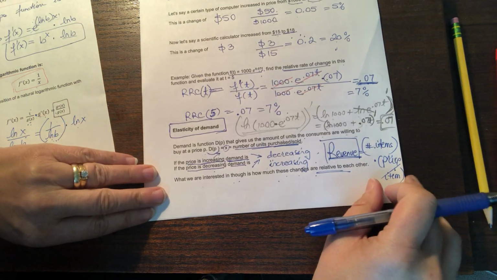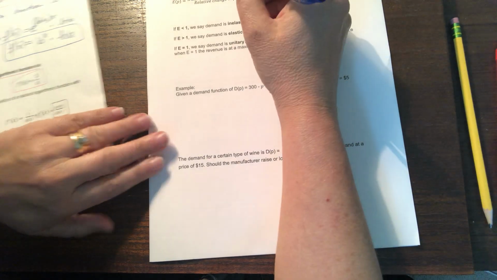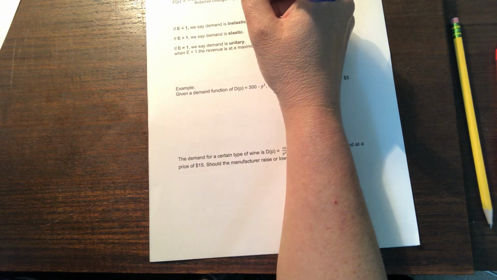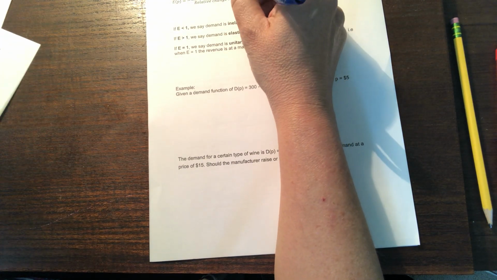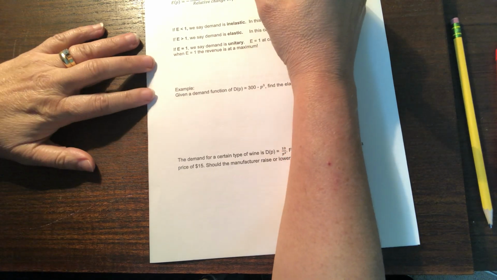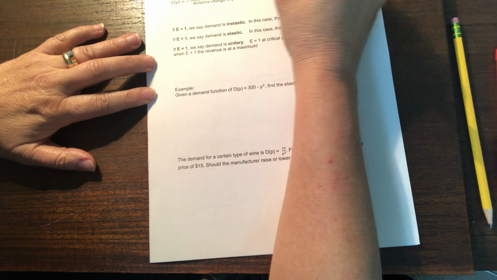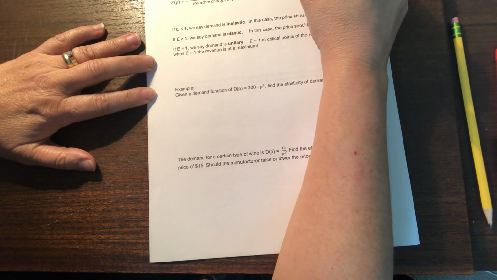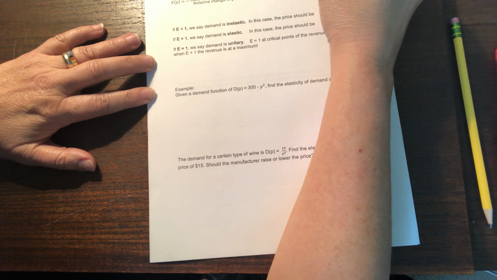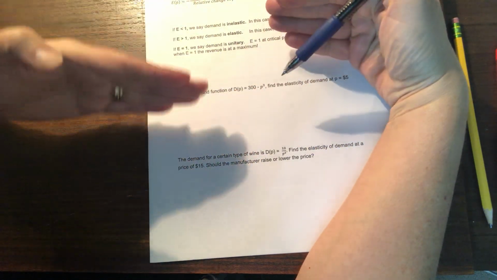Okay, so I'm going to move on finally. And here, given a demand function, what is the elasticity of demand? So as I said, the elasticity of demand simply measures how are these changes related to each other.